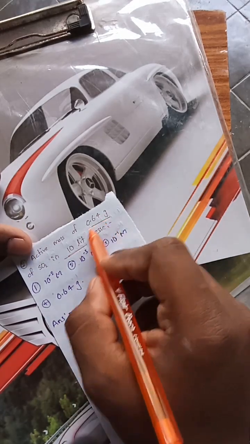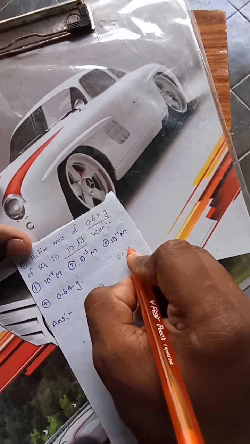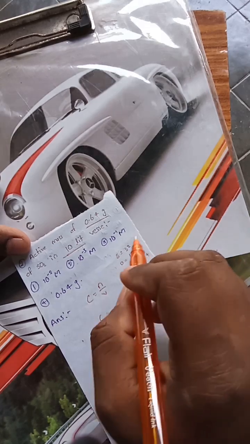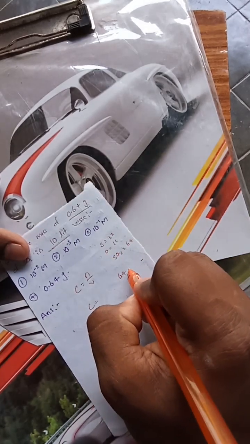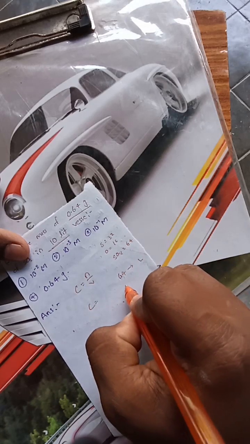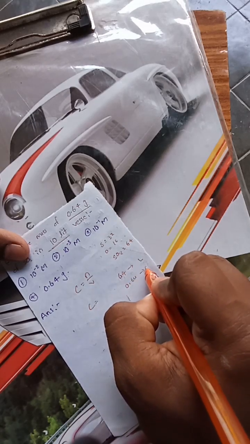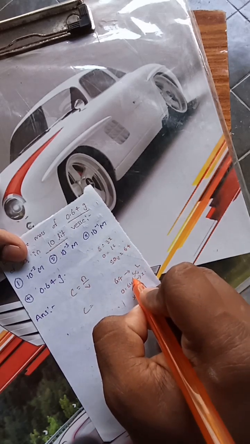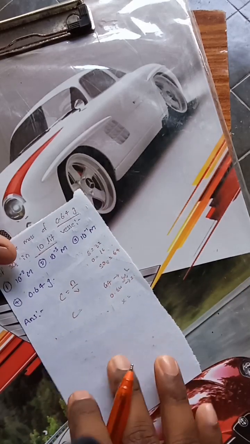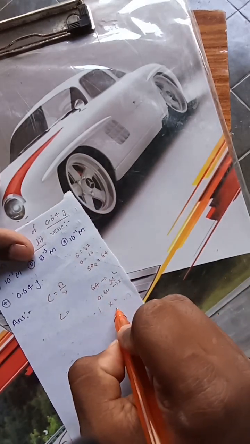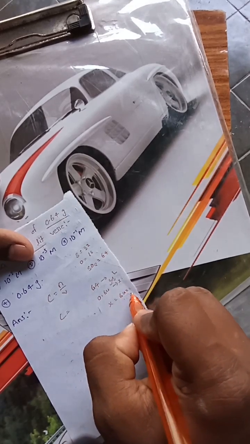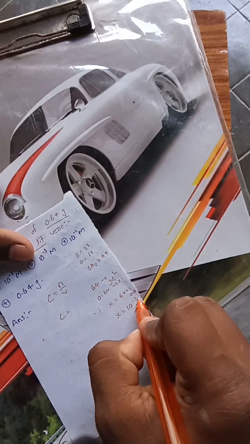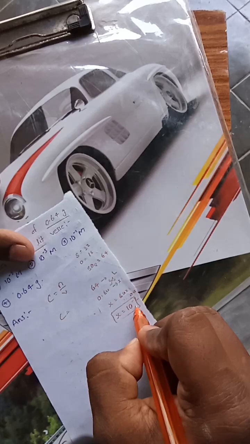What's given in the question is 0.64 grams of SO2. The weight of sulfur is 32 and the weight of oxygen is 16, so the weight of SO2 equals 64. Normally 64 grams of SO2 equals 1 mole. So 0.64 grams equals x moles. Cross multiplying, 64 x equals 0.64, x equals 10 to the power of minus 2. So the number of moles equals 10 to the power of minus 2.